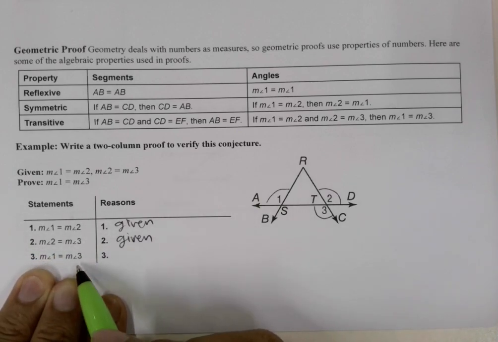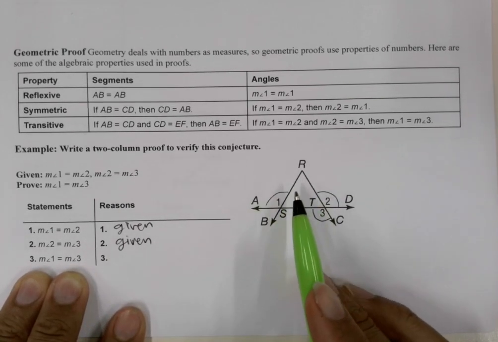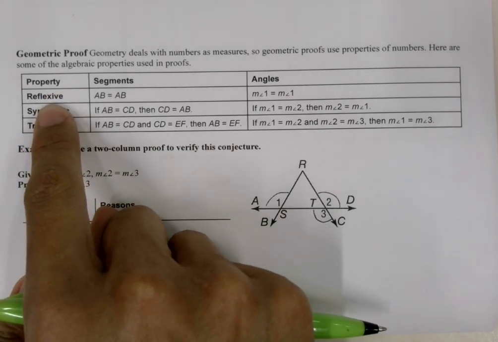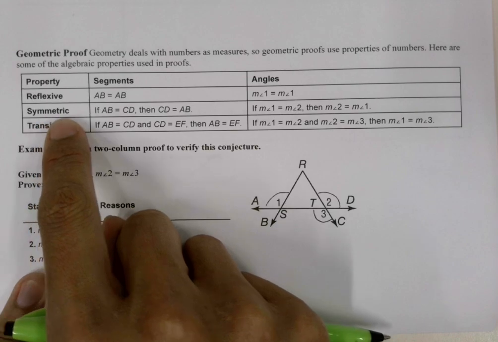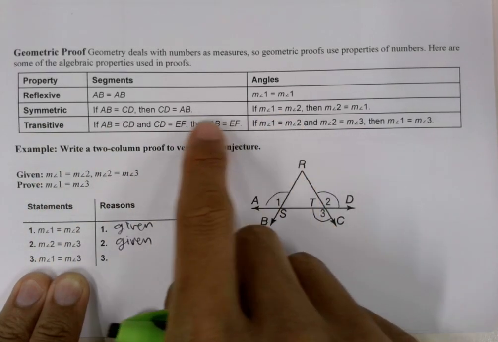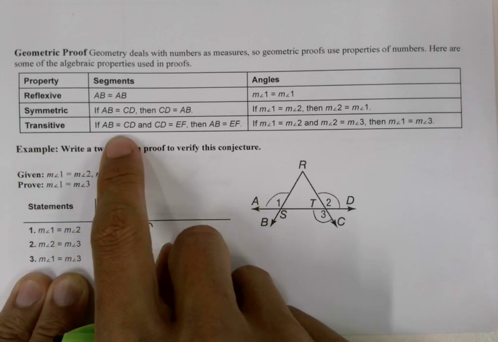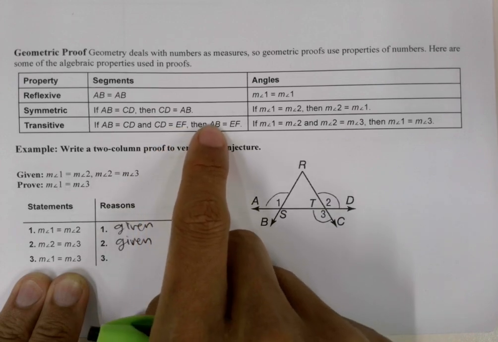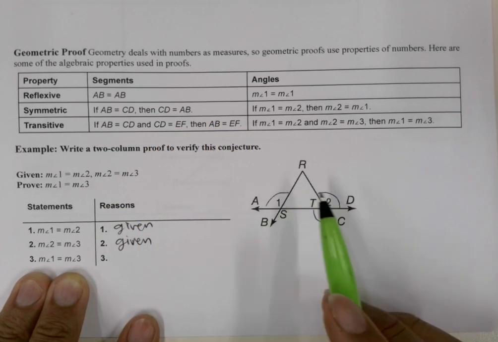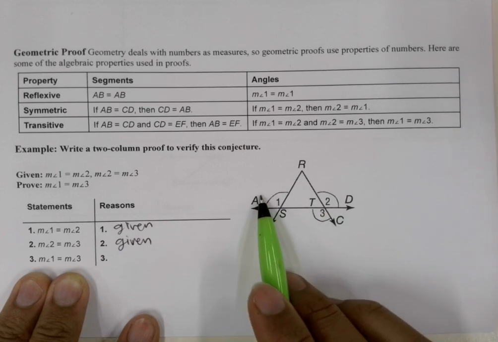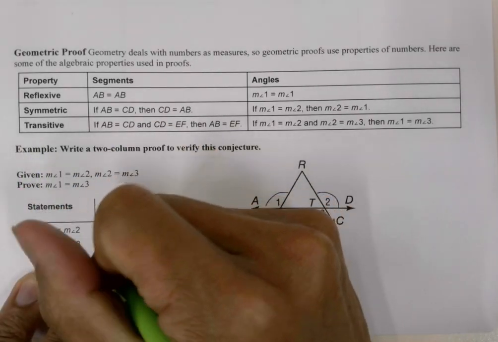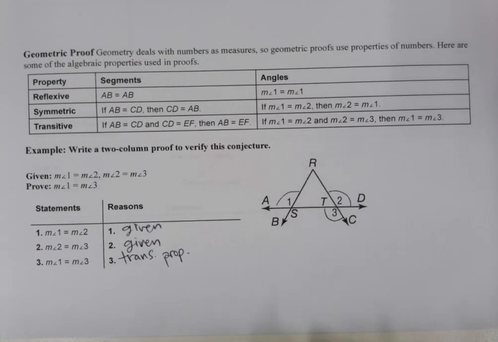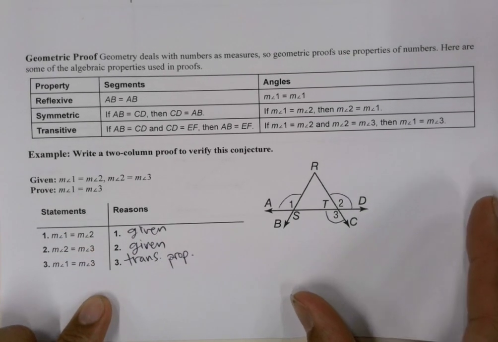Measure of angle 1 is equal to measure of angle 3. Well, what's the reason why we're able to say that measure of angle 1 is equal to measure of angle 3? Well, it's not reflexive, symmetric, oh, I'm sorry, it's not symmetric, it's transitive, right? If 1 is equal to 2 and 2 is equal to 3, then 1 is equal to 3. That's transitive. So I'm going to go ahead and put here trans prop. And so that's that. Very short proof.